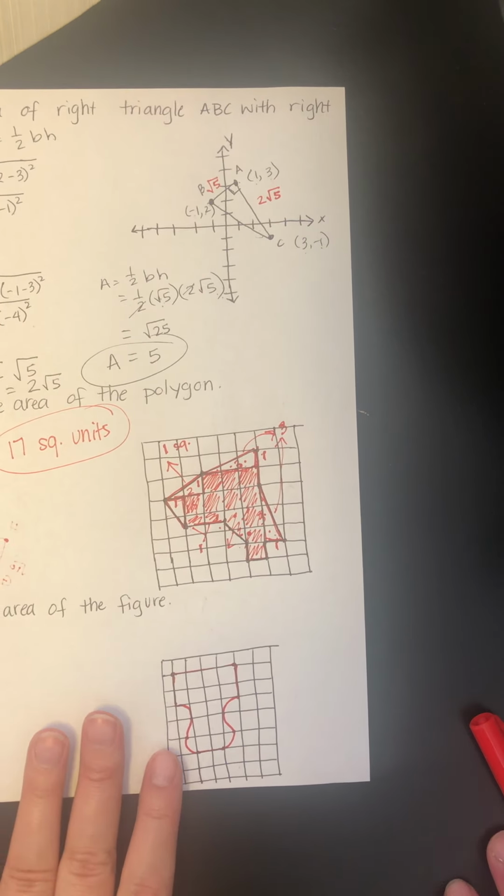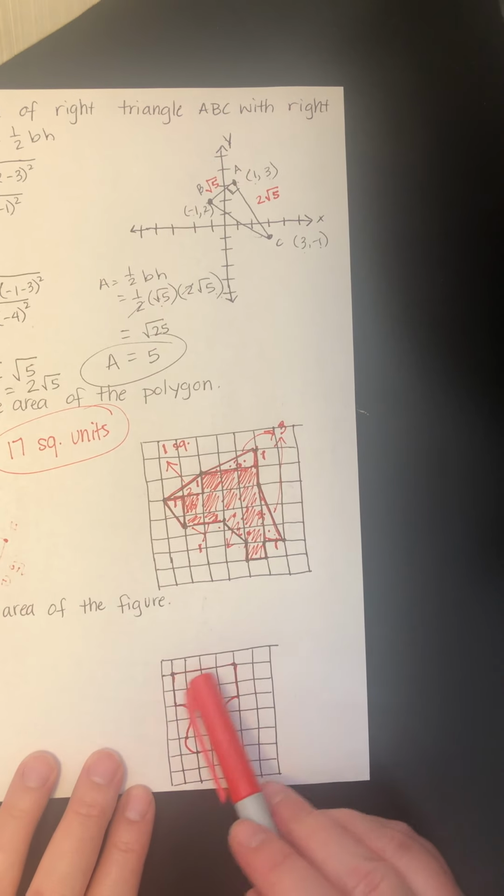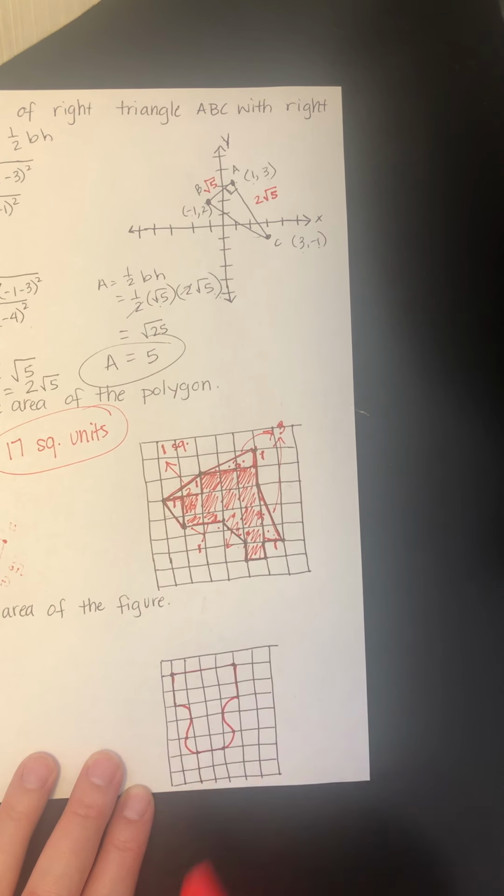You can figure out how to do this one. Again, fill in the full squares and then figure out what the rest would be.